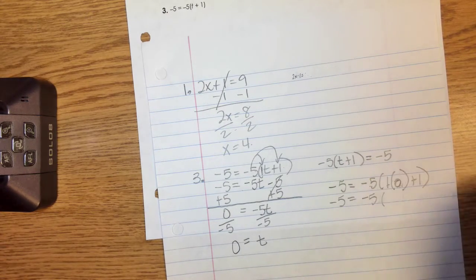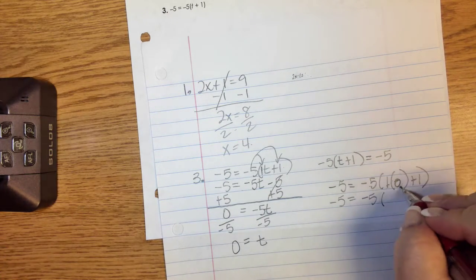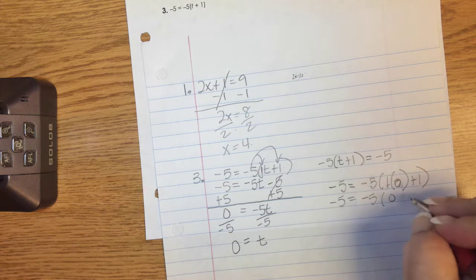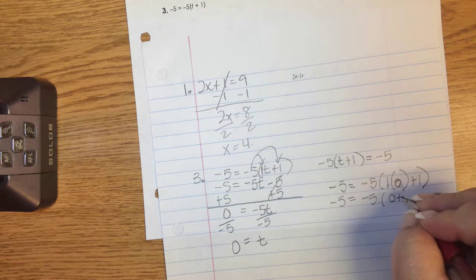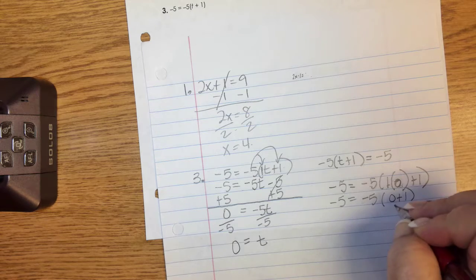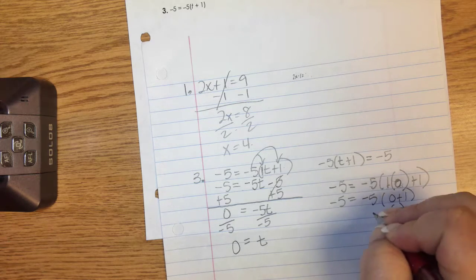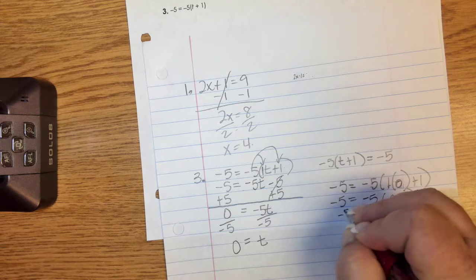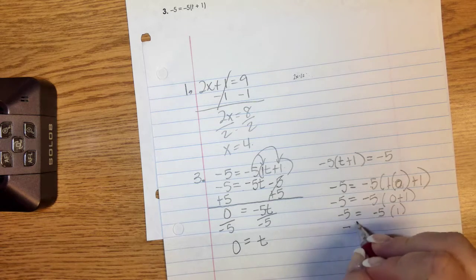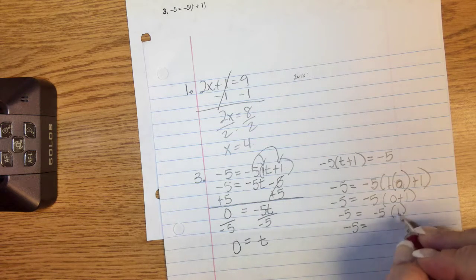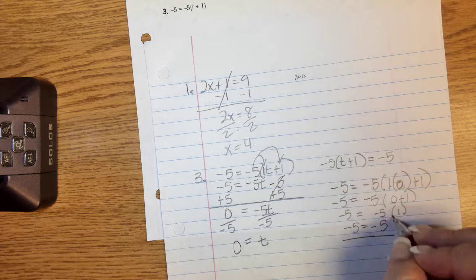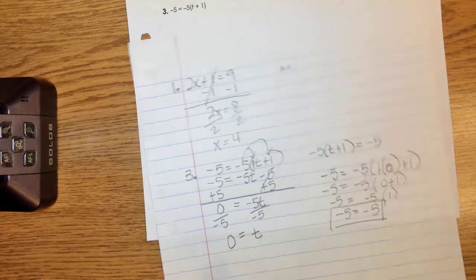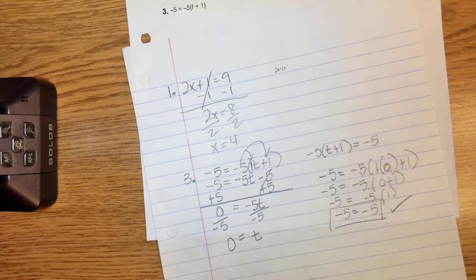-5. I have to do what's in my parentheses first. 1 times 0 is 0, right? Plus 1. Now I would have 1 inside my parentheses. Okay, now I've got -5 is equal to -5 times 1, which is -5. It is a true statement. Therefore, my answer is correct. Okay?